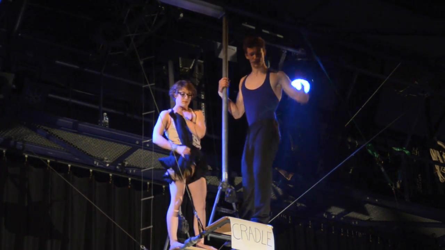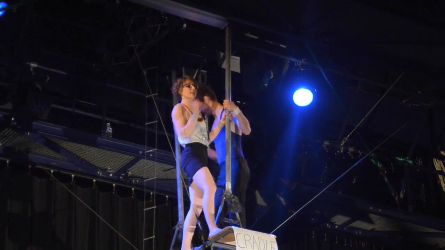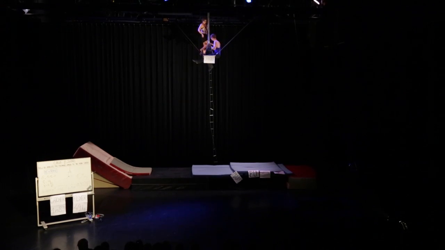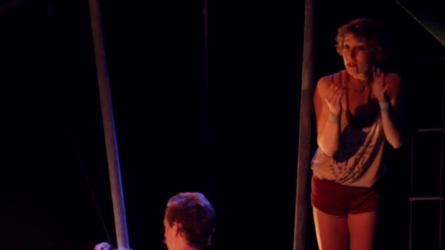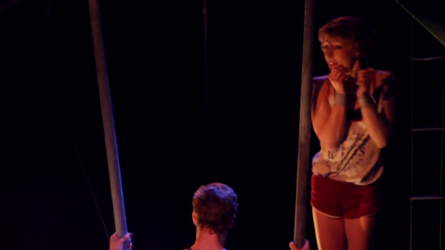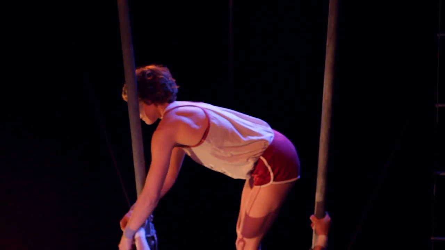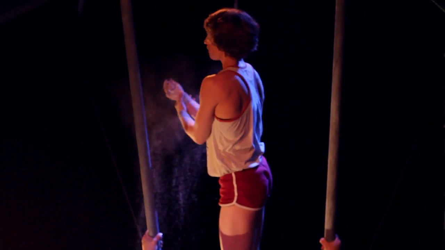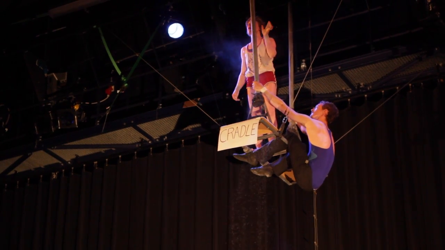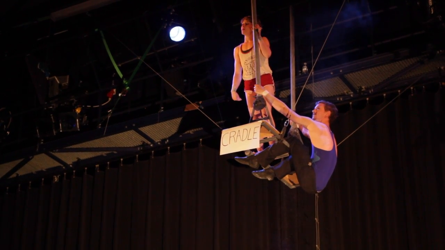And I will take the role of the rotation point, with the link between the cradle and the object. Experiment number 2, the pendulum.